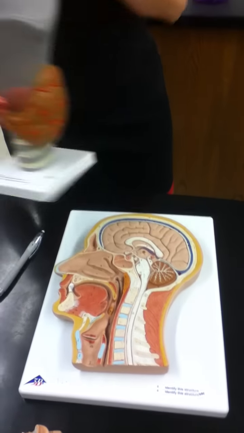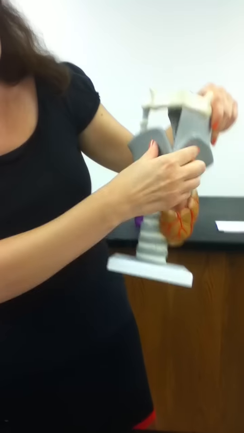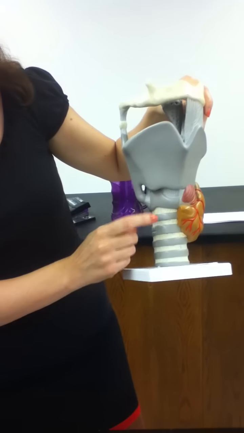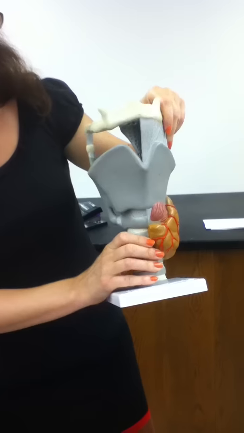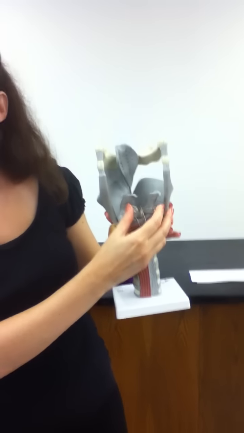And if you look at this one, there's the hyoid bone. Here's the thyroid cartilage. There's the cricoid cartilage. Tracheal cartilages are the rings going down the trachea, because this is the trachea. If you look on the back, these that look like claws, those are the arytenoid cartilage.